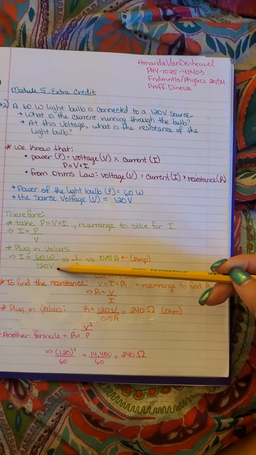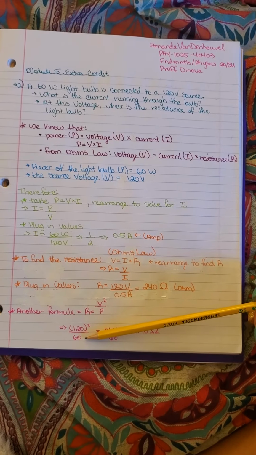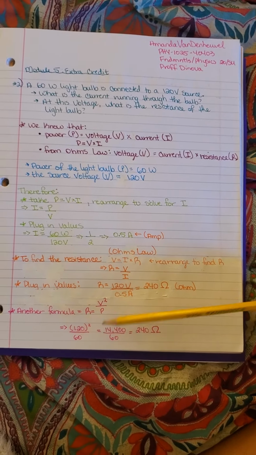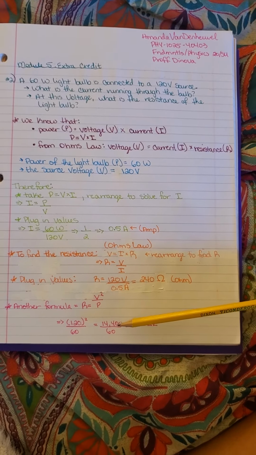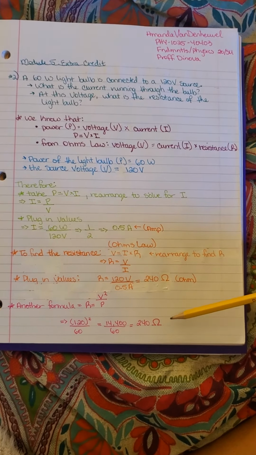get 240 ohms. Or we could have used a different formula, which is resistance equals voltage squared divided by power. And so we know that our voltage is 120 squared divided by our power, which is 60 watts, equals 14,400 divided by 60, which also brings us to the 240 ohms, or omega.